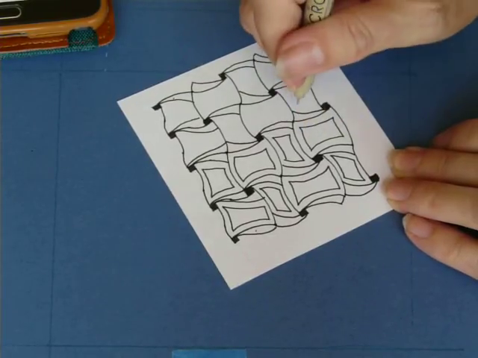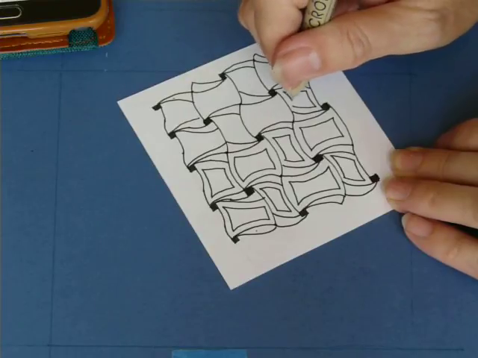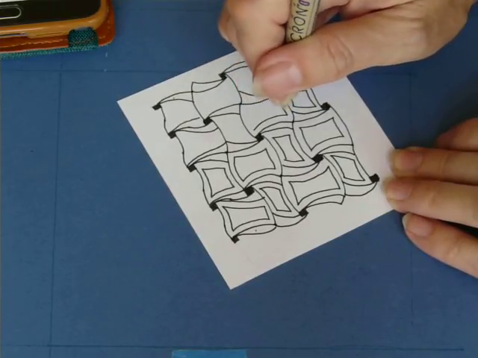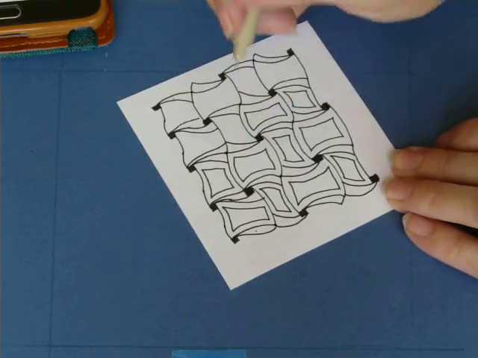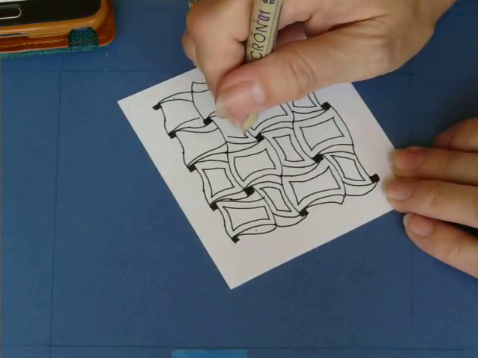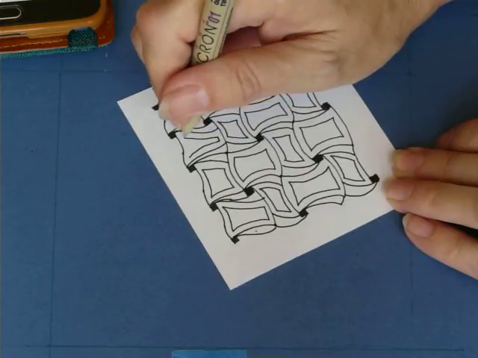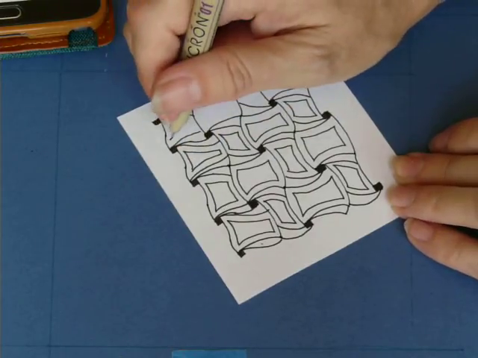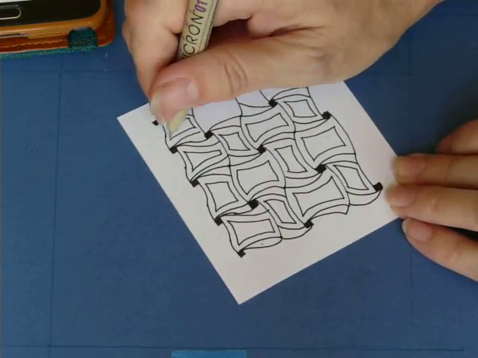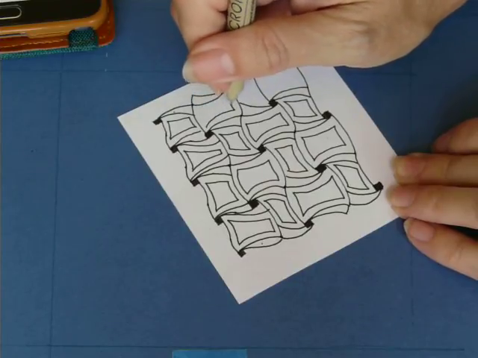Absolutely. You can do this with any tile. If you get something where you've gone and it doesn't quite follow along with the step out, and that happens to me a lot when I've never done a tangle before.